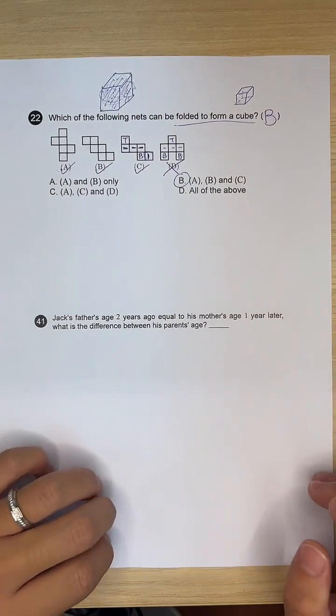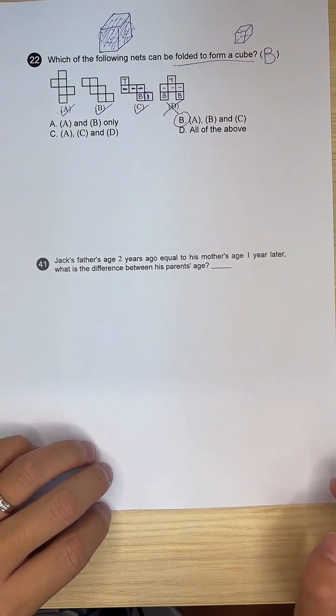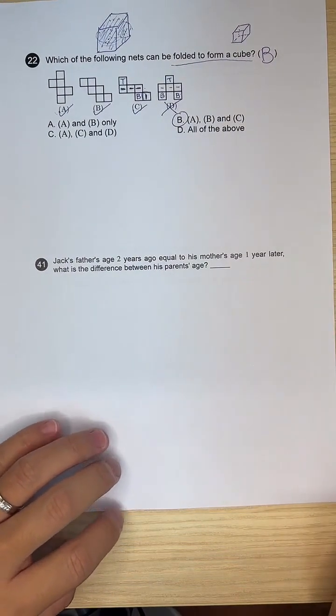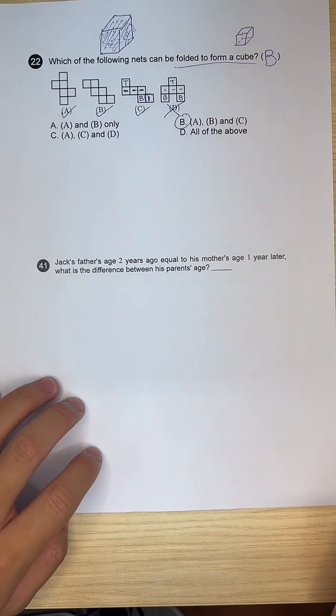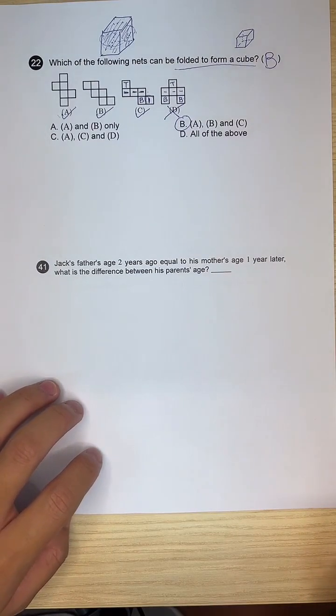Okay, so let's look at the next question. Question 41. Jack's father's age. Oh, Sec 2. Valora is Sec 2.